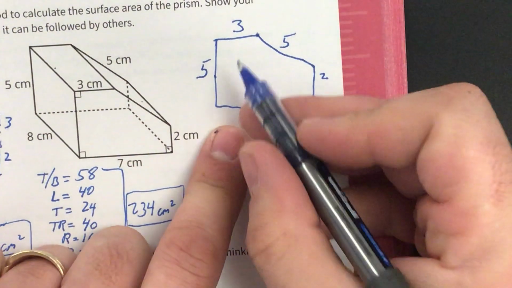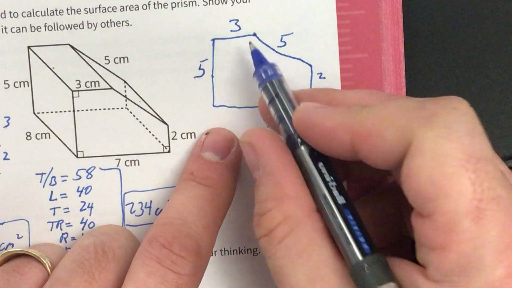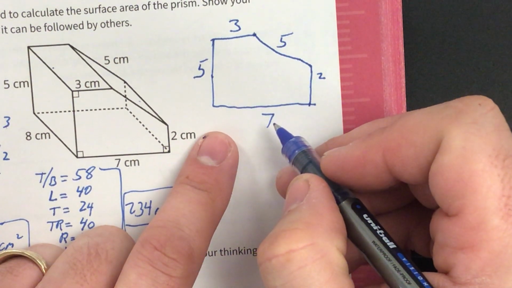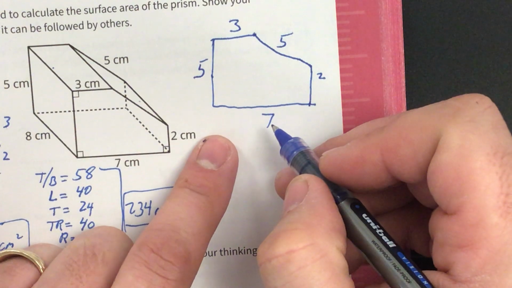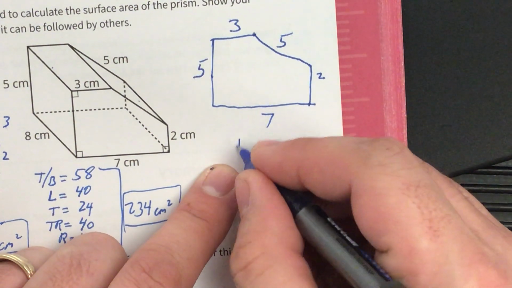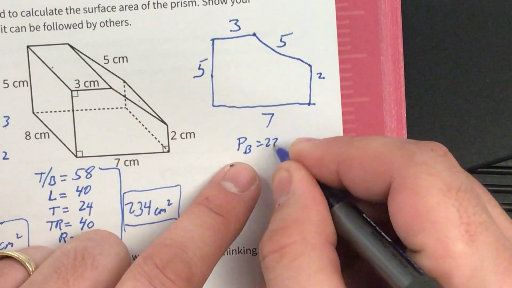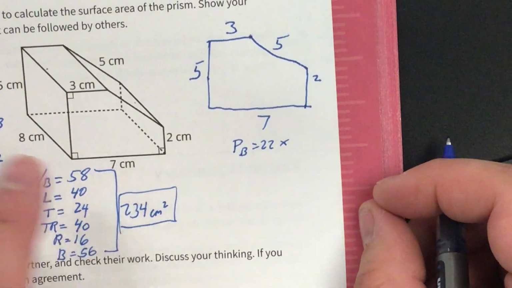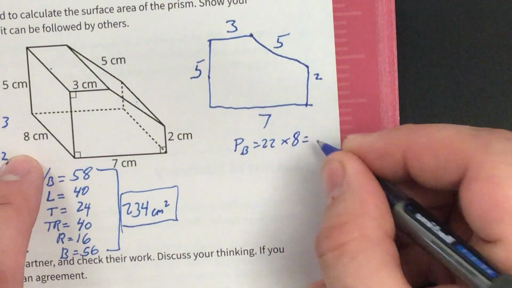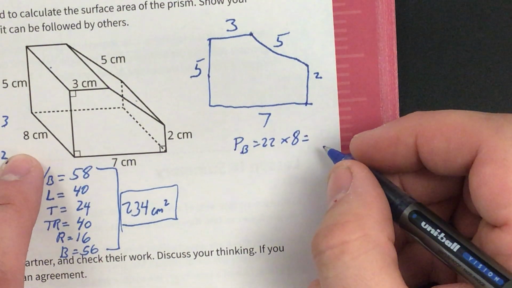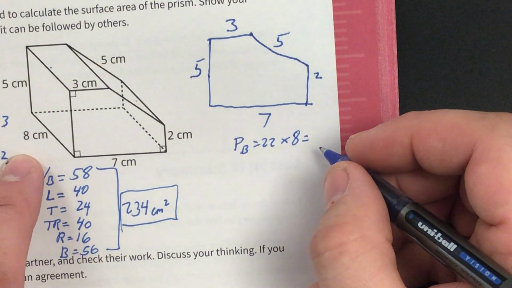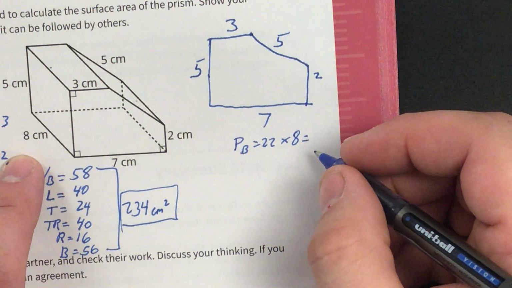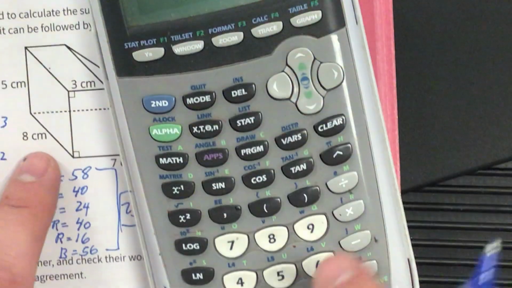What is the perimeter, the distance around the bottom? Perimeter of the base is 22. Times the height, 8. 22 times 8 equals a big number. Equals 176, yeah. It's 176.